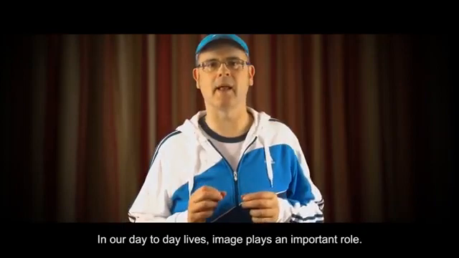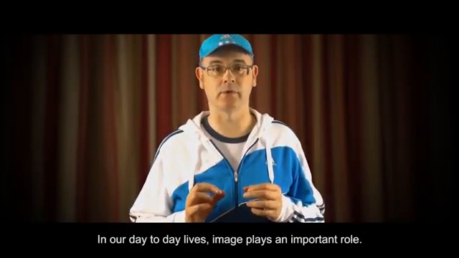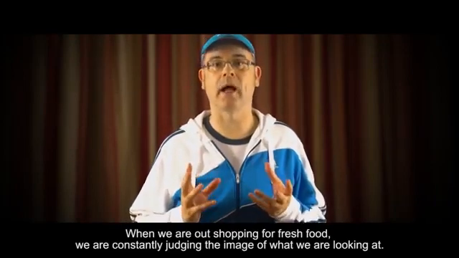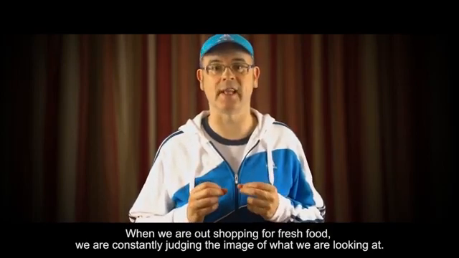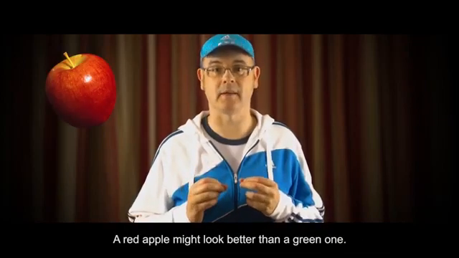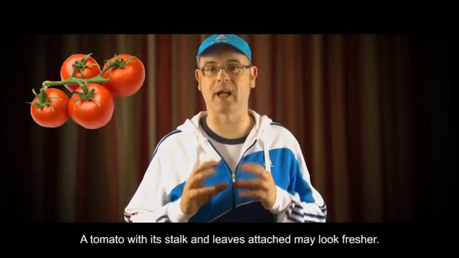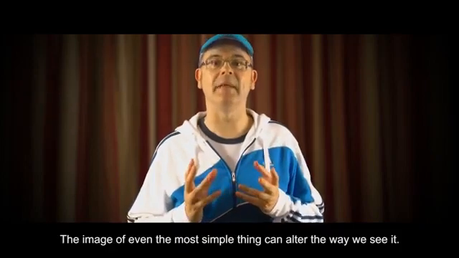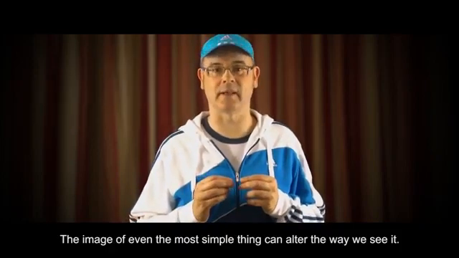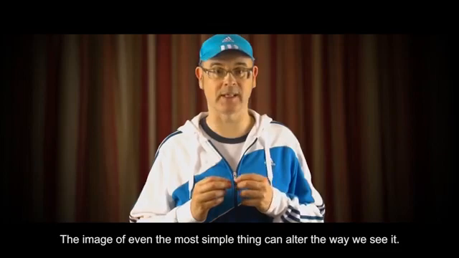In our day-to-day lives, image plays an important role. When we are out shopping for fresh food, we are constantly judging the image of what we are looking at. A red apple might look better than a green one. A tomato with its stalk and leaves attached may look fresher. The image of even the most simple thing can alter the way we see it.